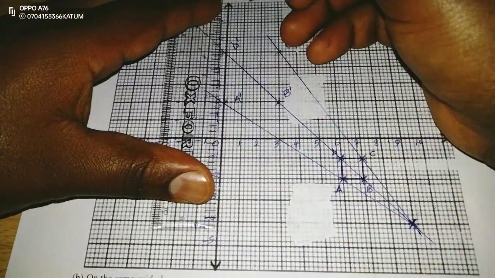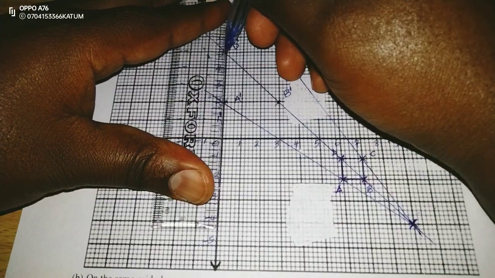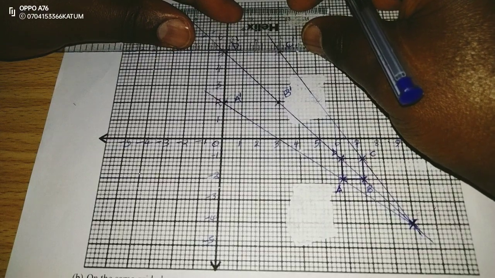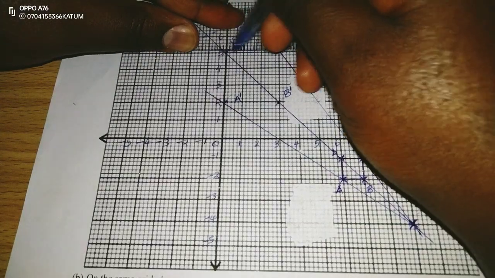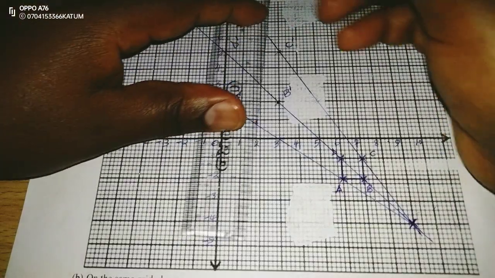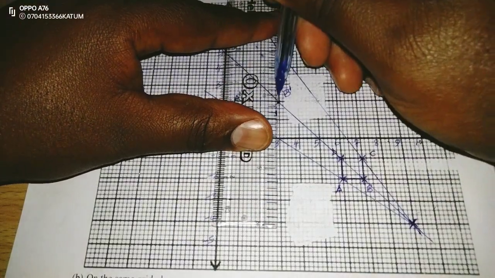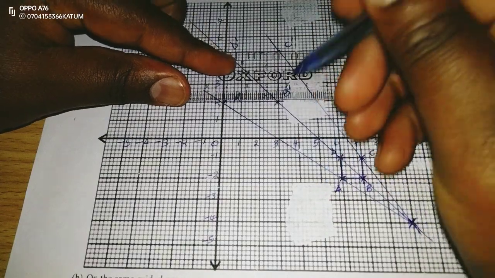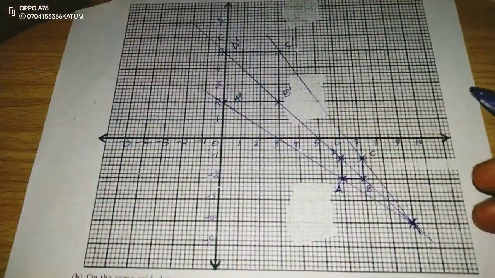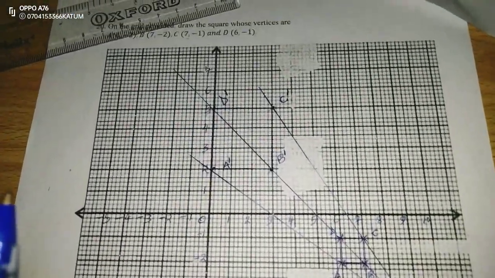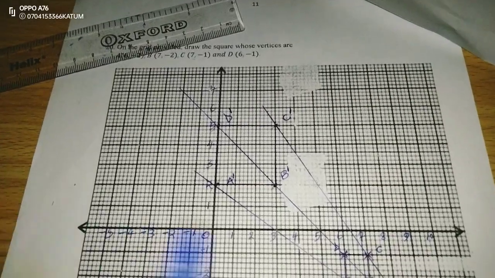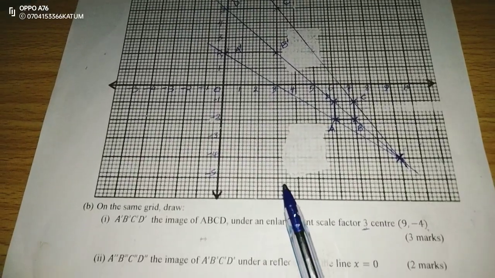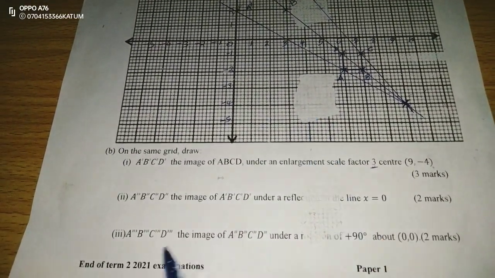So now we can join the coordinates and come up with the image after enlargement, scale factor +3 and center (9, -4). This is the square I'm getting after enlargement. That is the enlarged square, A'B'C'D'.